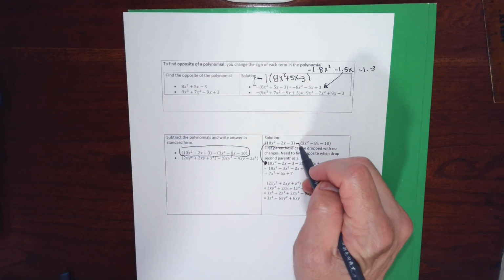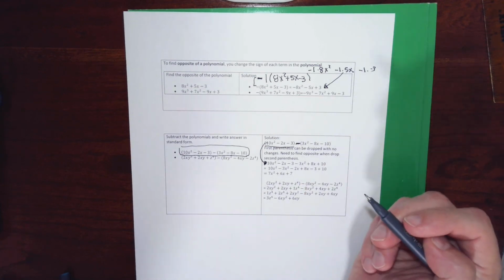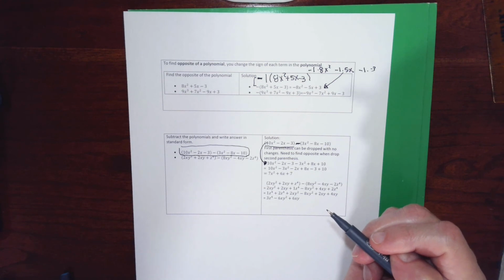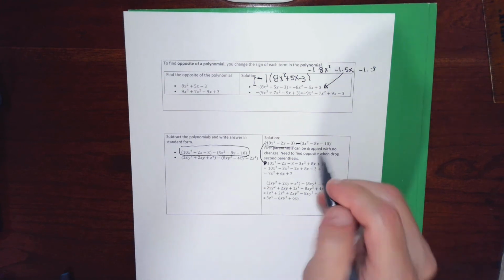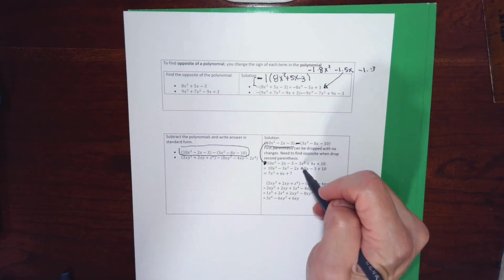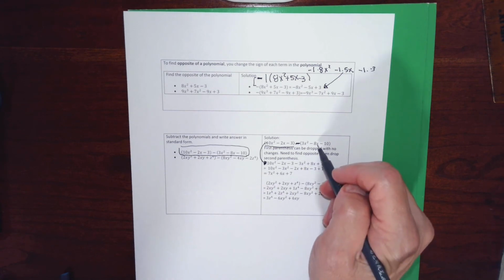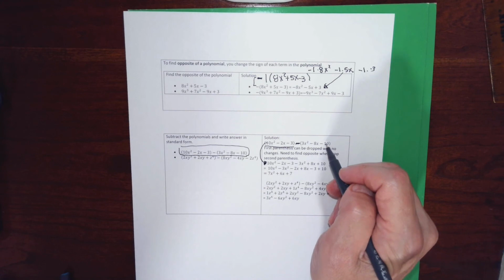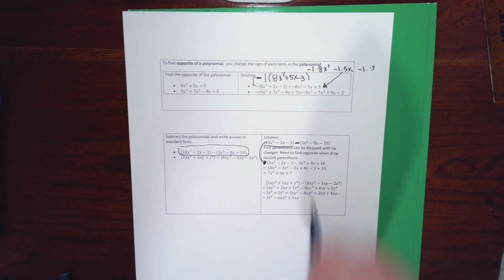Second parentheses, because it has a minus in front of it, I need to flip the sign of each term inside the parentheses to get rid of the parentheses. So the positive 3x squared would change to negative 3x squared. The negative 8x will change to positive 8x. The negative 10 will change to positive 10. Now I can combine like terms.